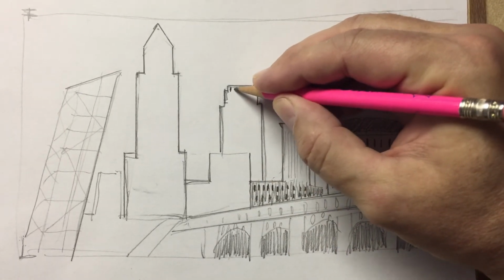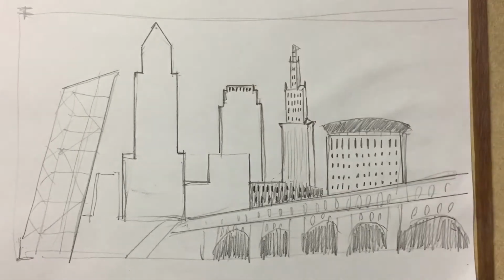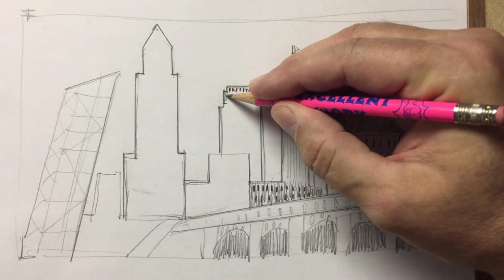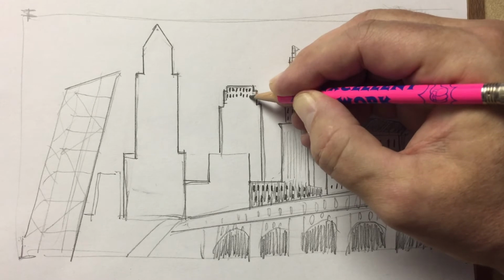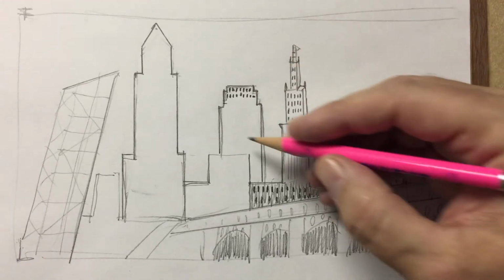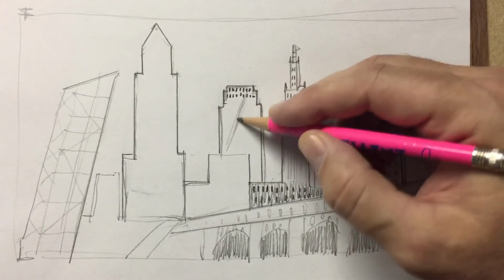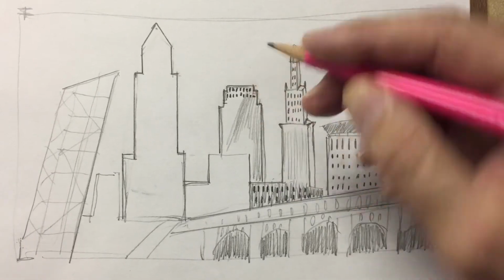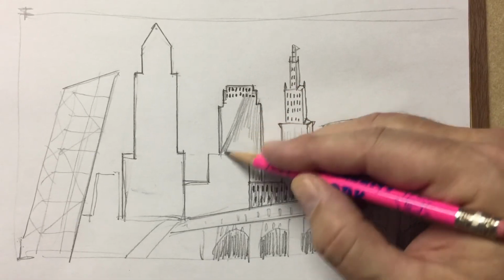Now I'm going to start on this one. I can't remember which one this is. But you can see, I'm just going to add the windows all the way across. And this building is actually half of it is in shadow for some reason. I think it's probably because of Key Bank. So the Key Bank building over here is casting a shadow on this building.